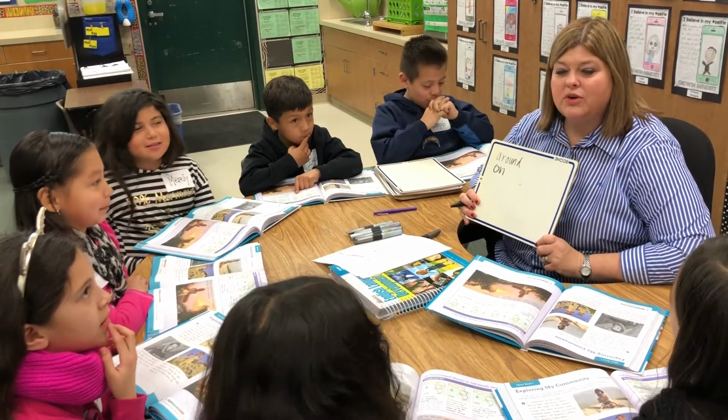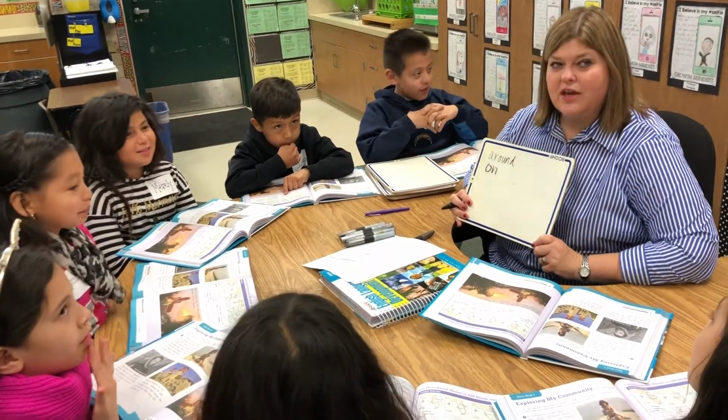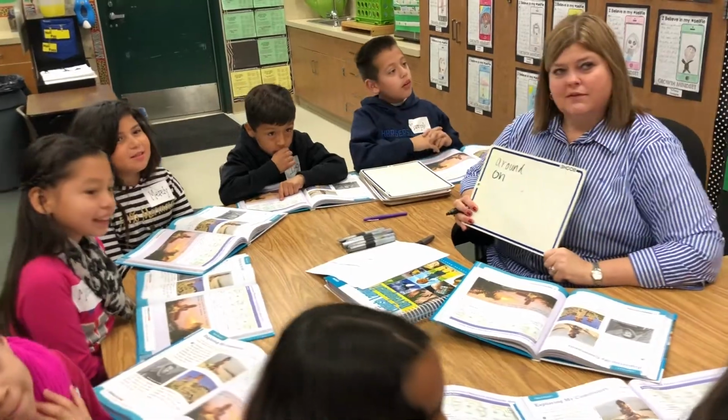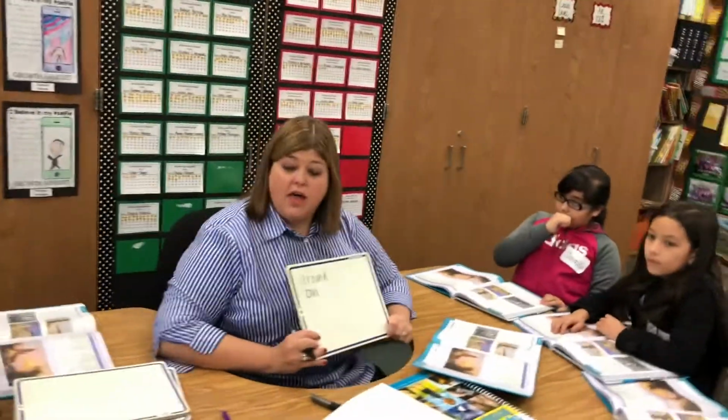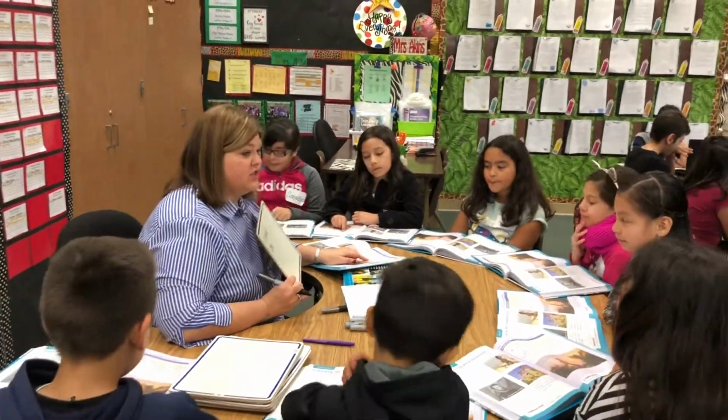On the cabinet. Where's another one? On the desk. That's good. What about over here? On the table. On the wall. On the wall. On the board. Ooh, that's a good one. Good. And let's find our last location word today.